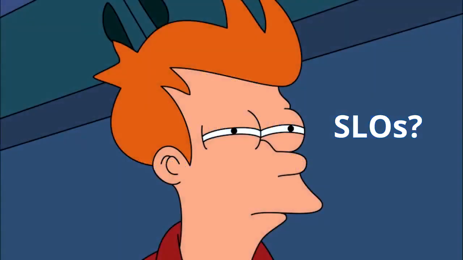Okay, but isn't this supposed to be about SLOs? Image of Futurama's Fry with squinted eyes. To the right is the question, SLOs? So here we go. Let's build an organization as if scalability, complexity, and the Universal Scalability Law mattered, and see where the SLOs fit in.